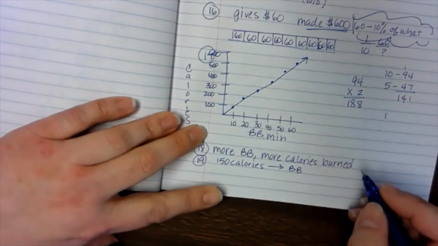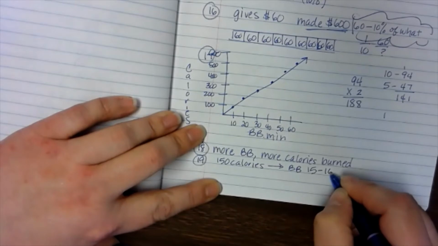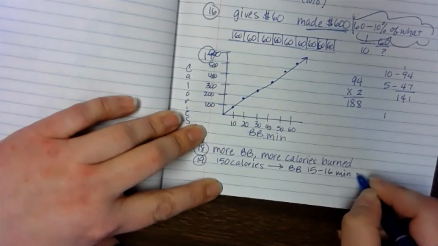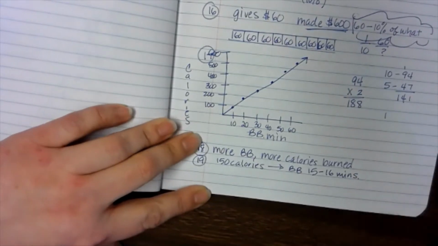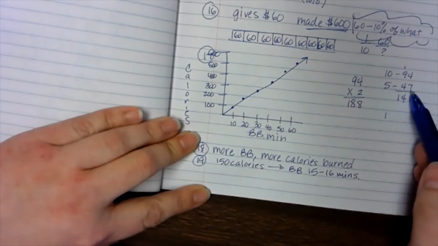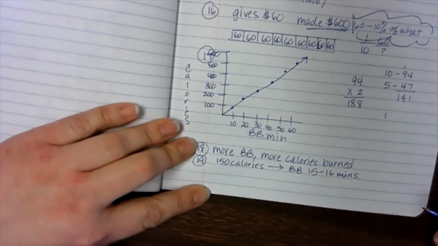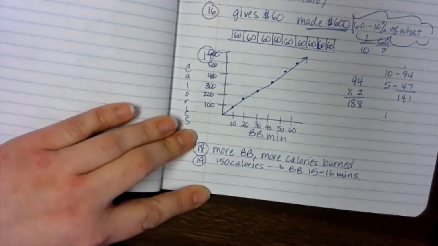Yeah, so you could even say 15 to 16 minutes, right? Just kind of estimate. Yeah, because that would put 1 minute at about 10, almost, estimating. So, yeah, it'd be about right.